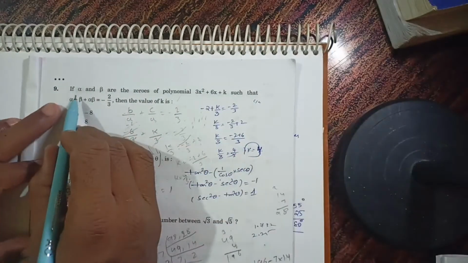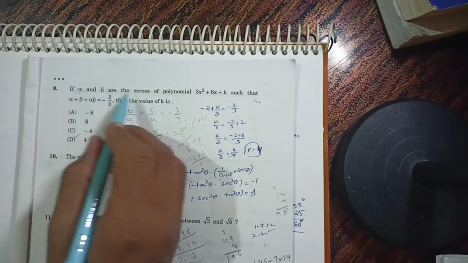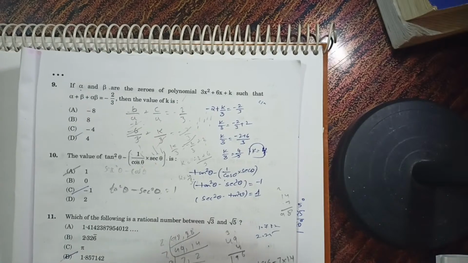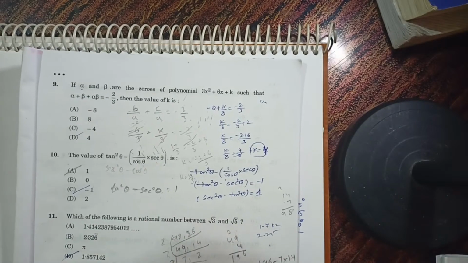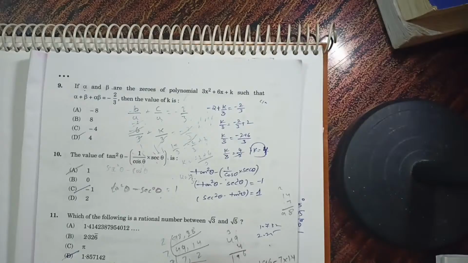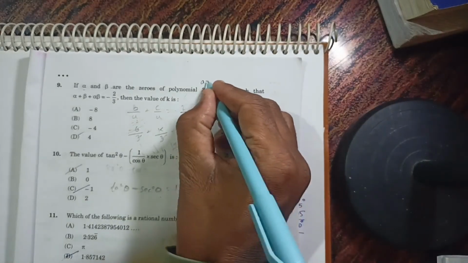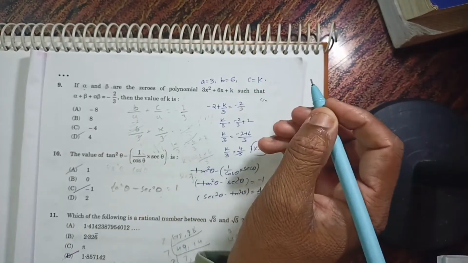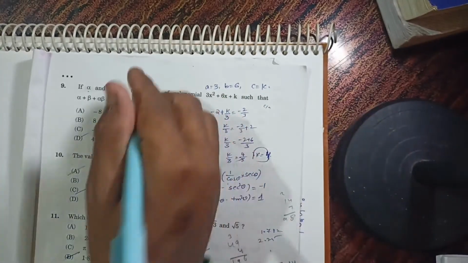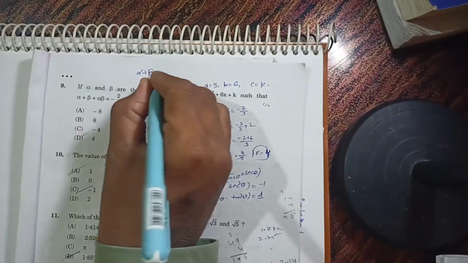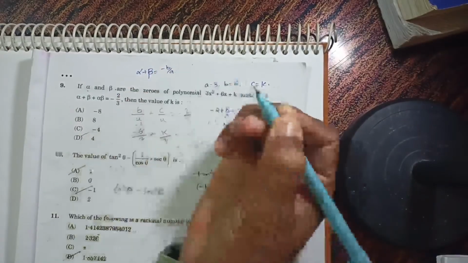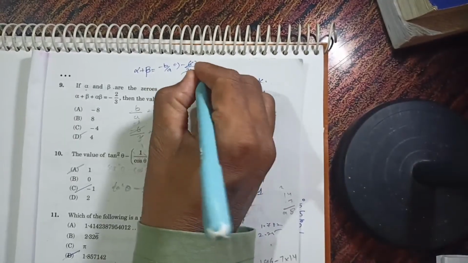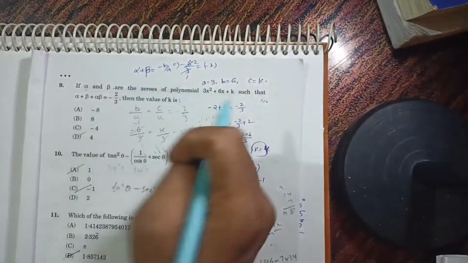Yes, here already I did. Alpha comma beta are the zeros of a polynomial such that alpha plus beta equals minus 2. First we have to find out the a value. A value is 3, b value is 6, c value is k. So sum of the zeros, alpha plus beta, is minus b by a. Minus b by a means minus 6 by 3, 3 ones are 3, 3 twos are 6. We got minus 2 for alpha plus beta.